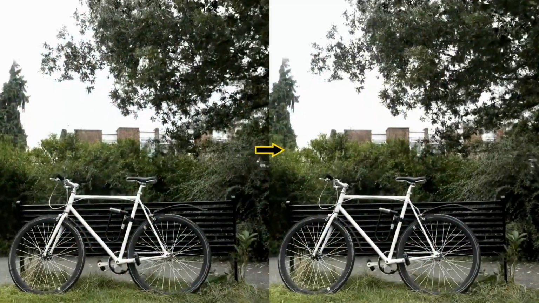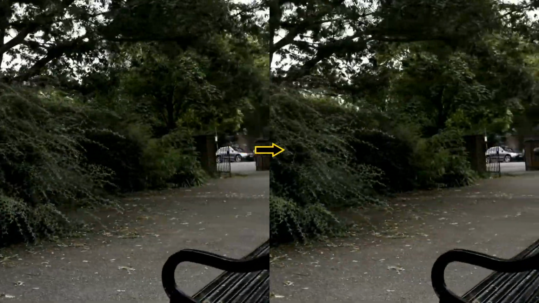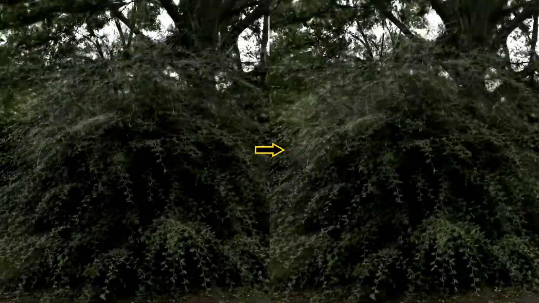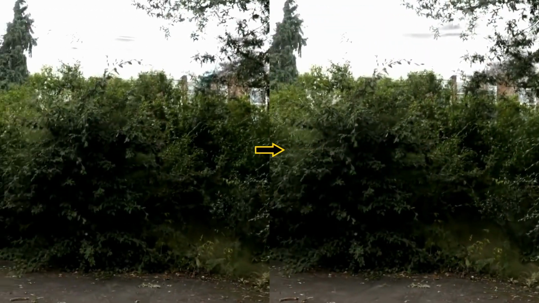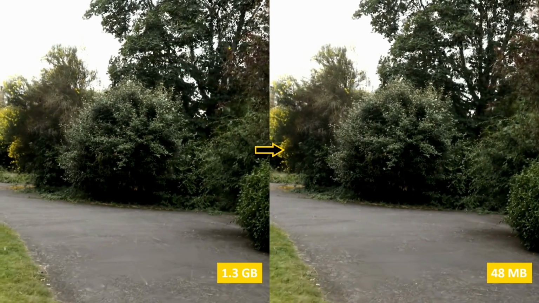So just as a teaser, in this project we want to go from the video on the left to the video on the right. As you can see, they're pretty similar, so that's not very impressive. What if I told you that the left one comes from a representation that's 1.3 gigabytes and the other one is only 48 megabytes? I find that interesting, right?